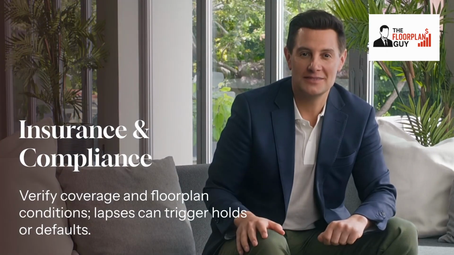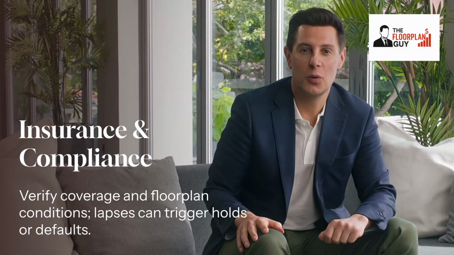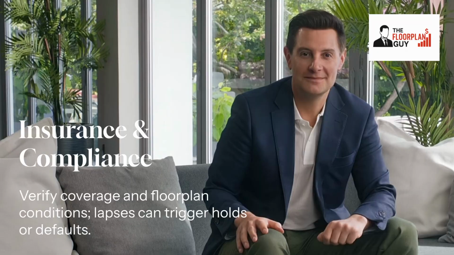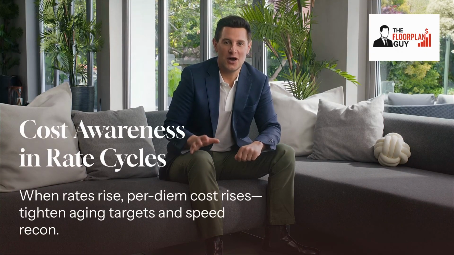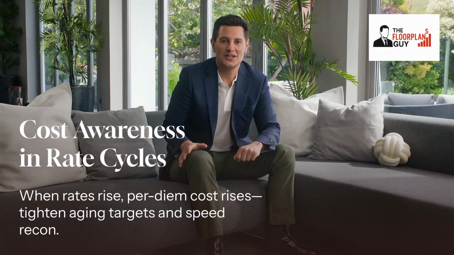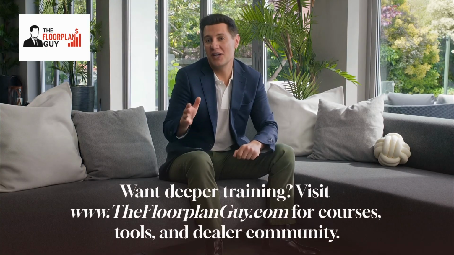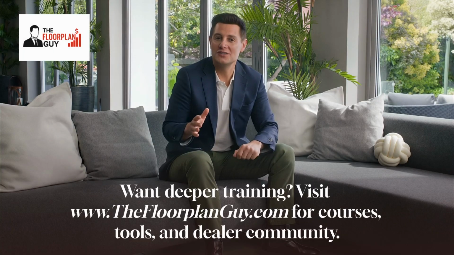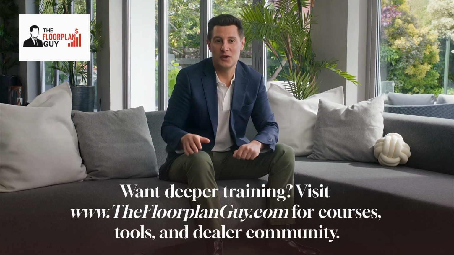Insurance and compliance: verify coverage and floor plan conditions. Lapses can trigger holds or defaults. Cost awareness and rate cycles: when rates rise, per diem cost rises, so tighten aging targets and speed recon. Use your floor plan to fuel velocity and profit, not to carry aging inventory. With the right processes, your line stays healthy, audits stay clean, and cash flow stays strong.